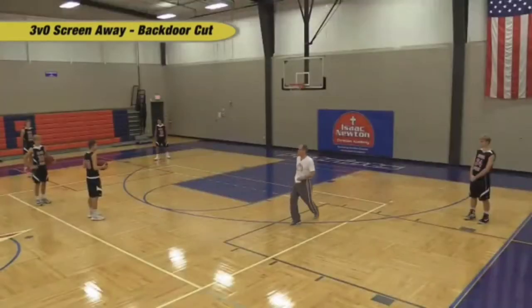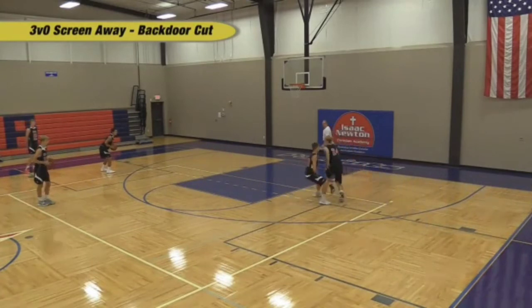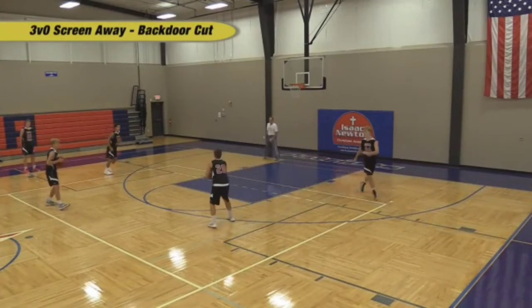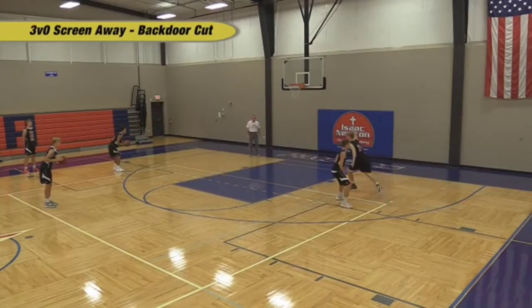Let's see it, fellas. Here we go. Pass is made, sprints to the screen. We're going to backdoor cut and shape. Good. We're going to do it one more time on the other side. Sprint, backdoor cut and shape.